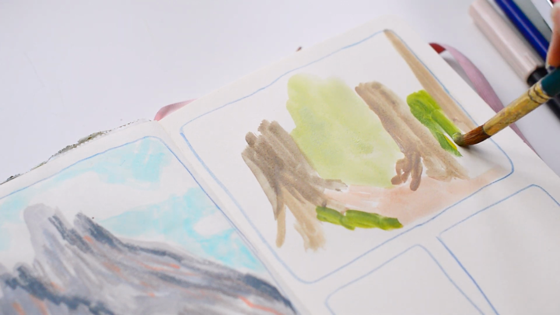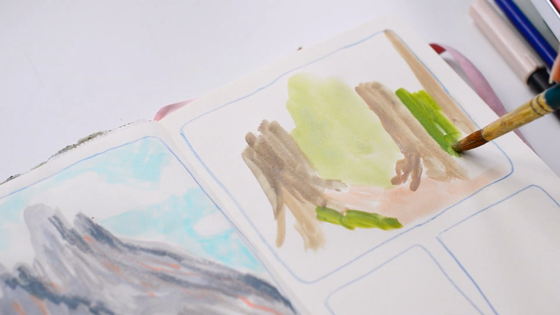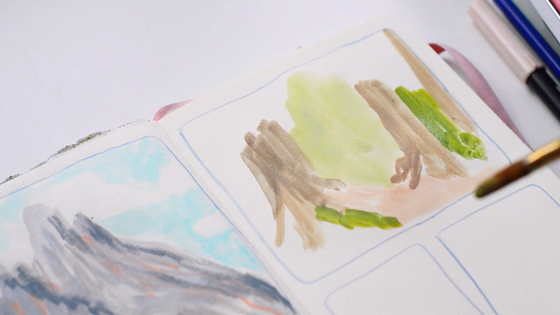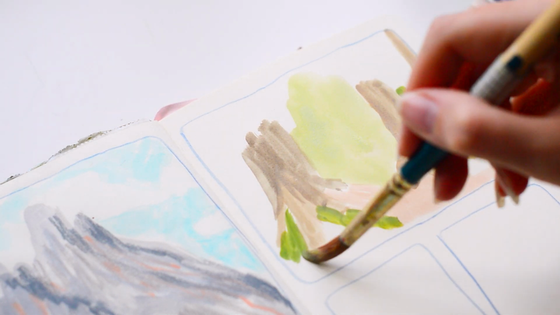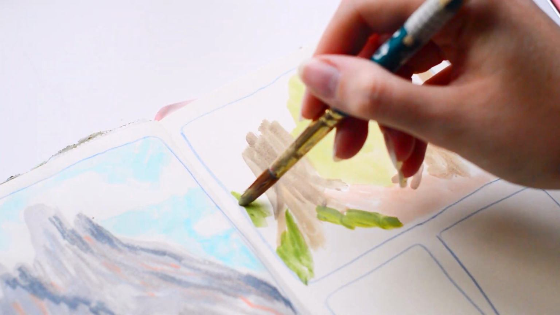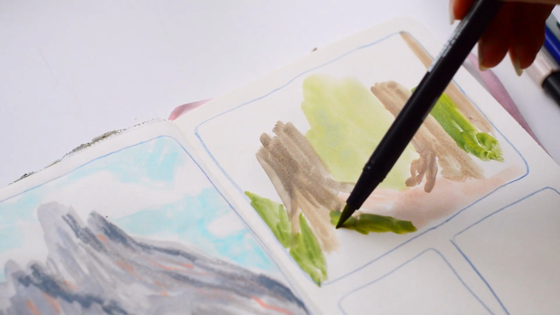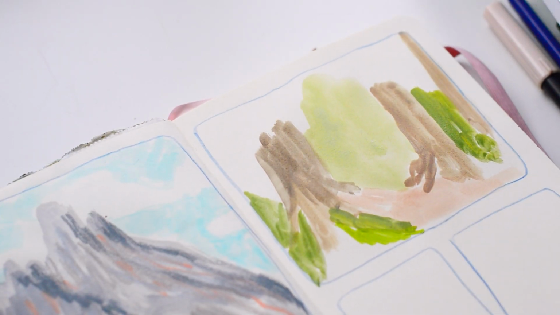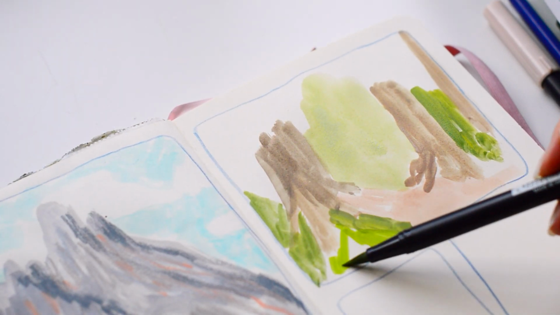I wanted this to be really nice and light, so I have put the lighter colours in first, and then as you'll see I'm slowly coming in with the darker tones. So I'm using the darker green here, and then later on I'll add in some more darker tones for the trunks and the branches above.